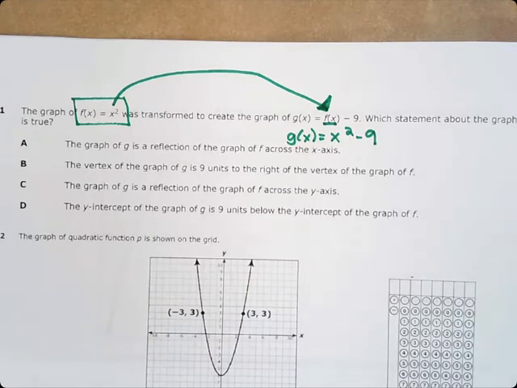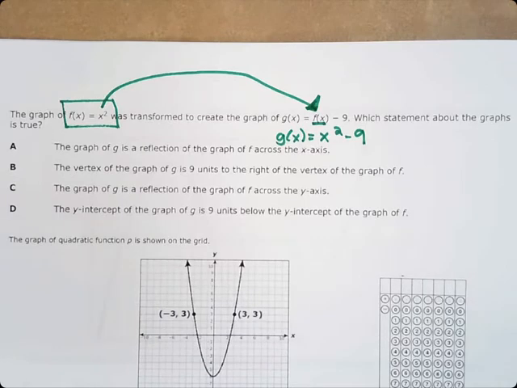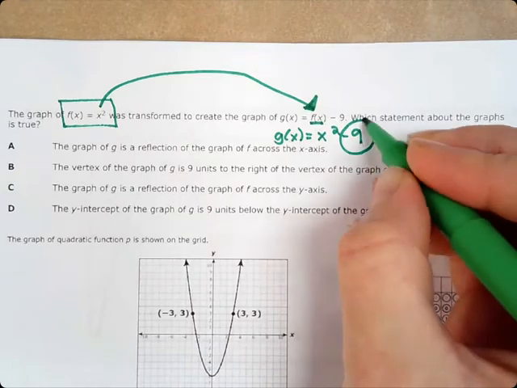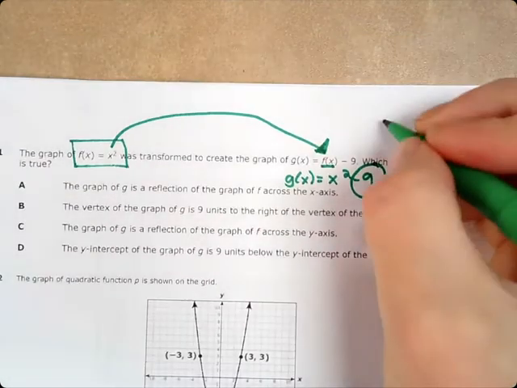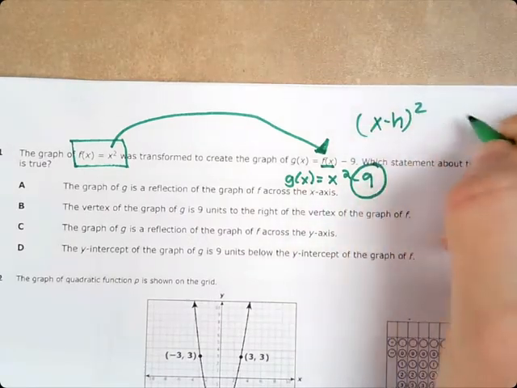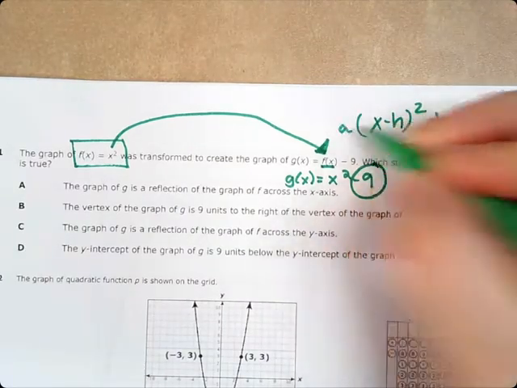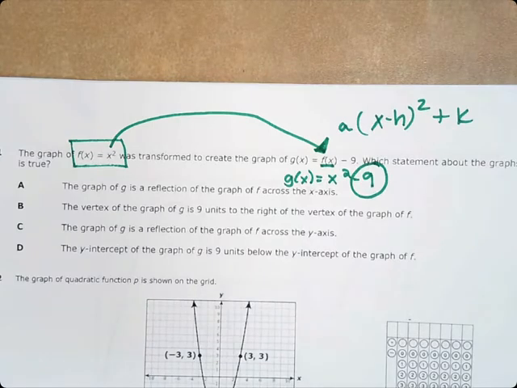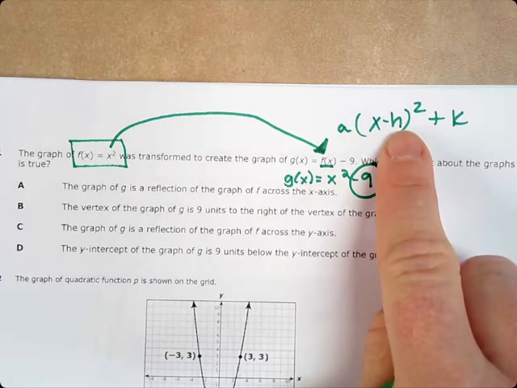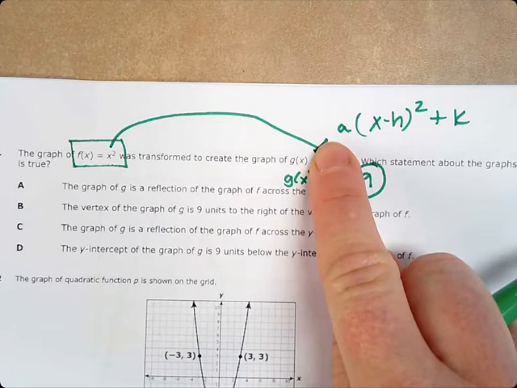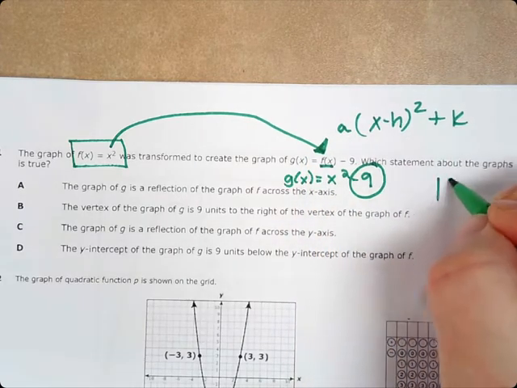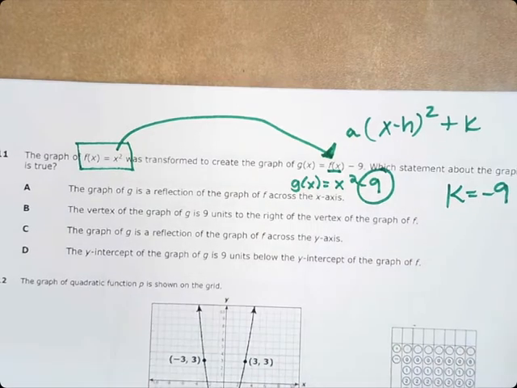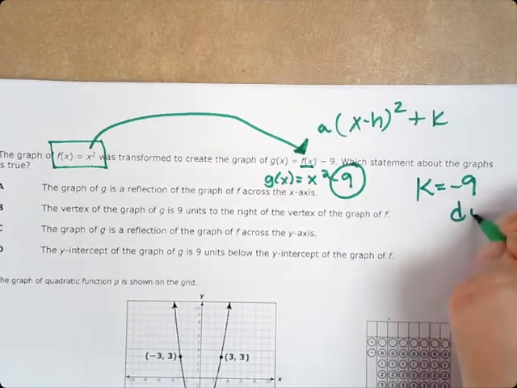And what do we know about the graph of this function? What is the only change that it's going to have? But is that the h? No. The h is the x minus h squared plus k, right? So do we have an h? Do we have an a? We only have a k. And what does the k tell us? Yep, up or down. So if it's negative 9, what's going to happen to it? Down 9.